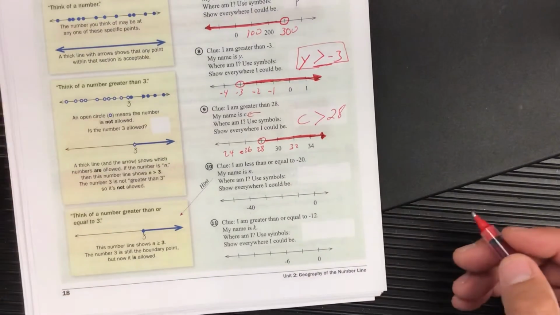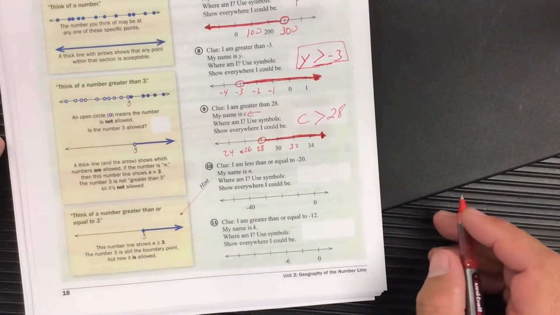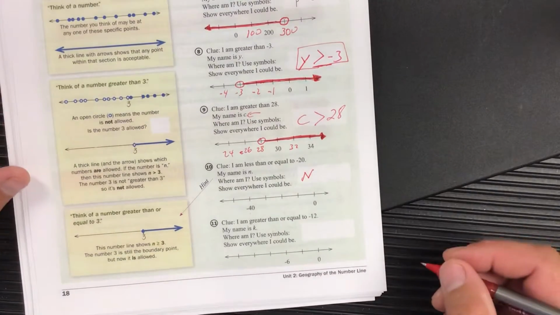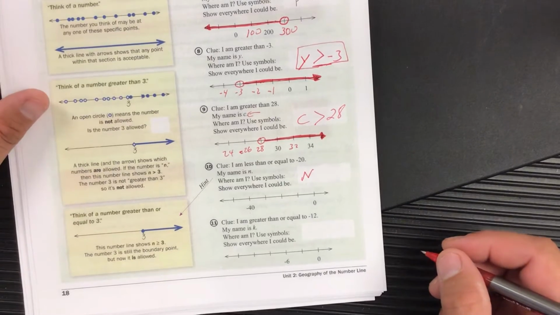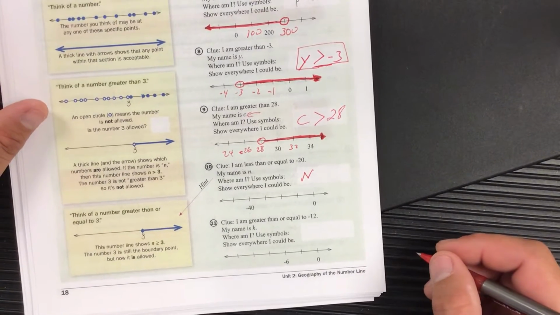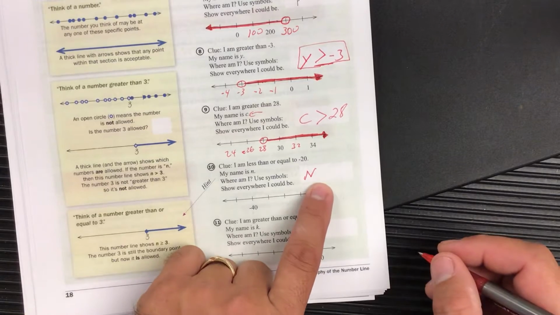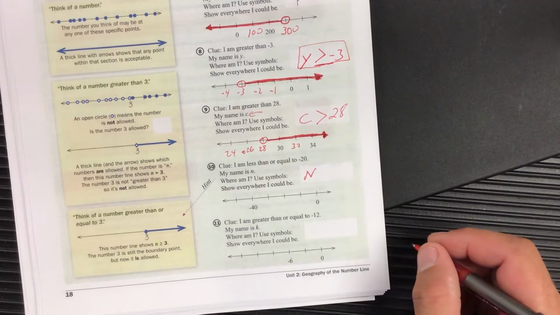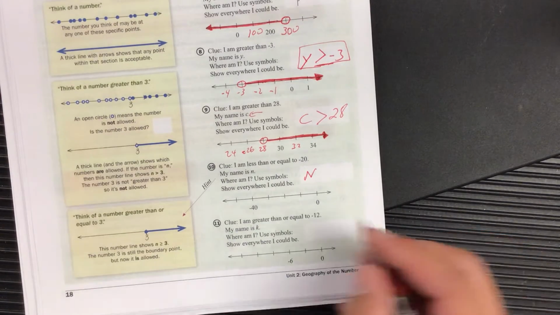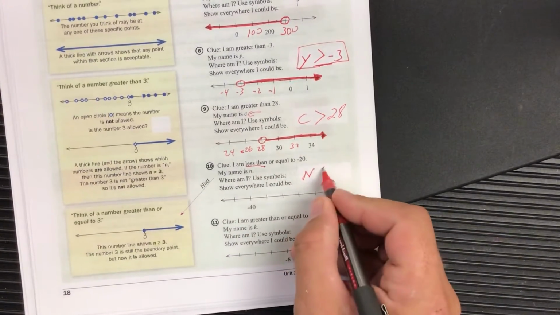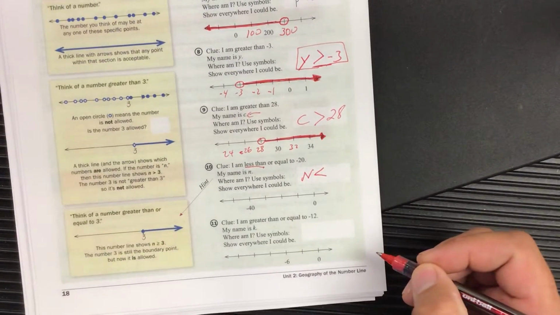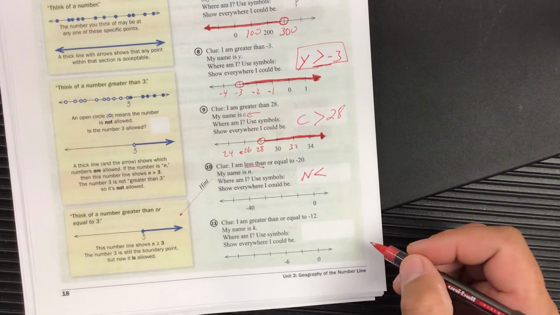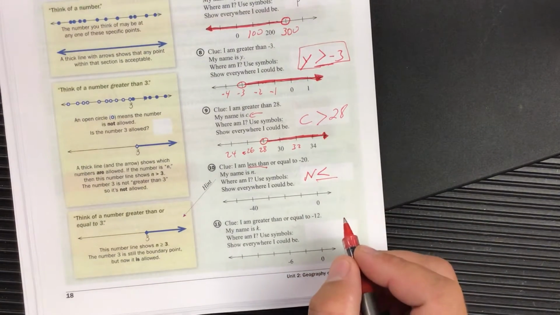Kira, I'm going to give you a tough one. Ready? I am less than or equal to negative 20. My name is N, so I'm going to put an N there. Less than or equal, what's that look like? What's my symbol? Less than. Yeah, that way, Kira. If you don't know those, you better write them down. Or equal to, so that means it needs a line underneath it. Negative 20.